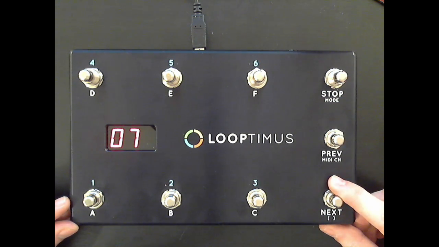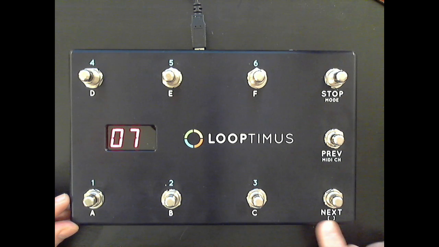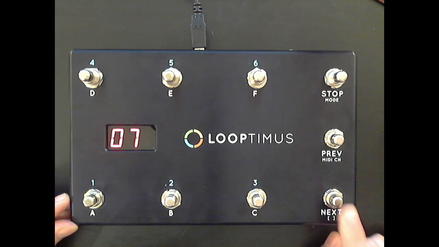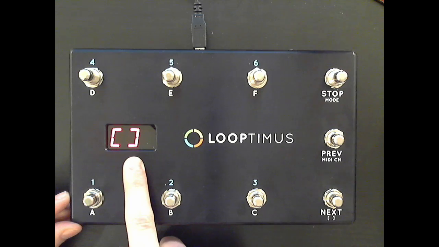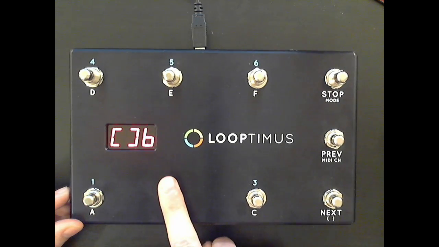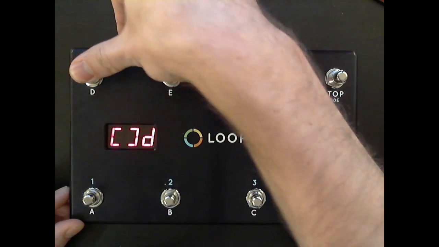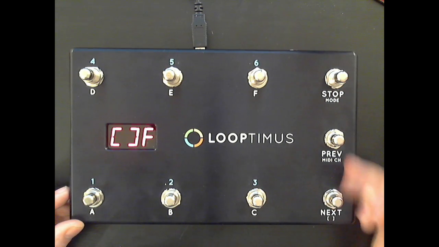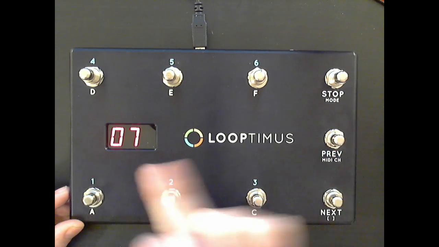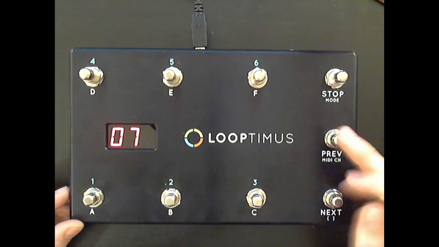Now also in the default mode, we have what's called All Access Bank. To get into the All Access Bank, you just hold down the next button for a few seconds, and you'll see these little graphics come up, and this means you're in the All Access mode. All Access mode is a bank that you can access at any time from anywhere. So now if I hit next or previous, I'll return back to the bank that I was in previously.